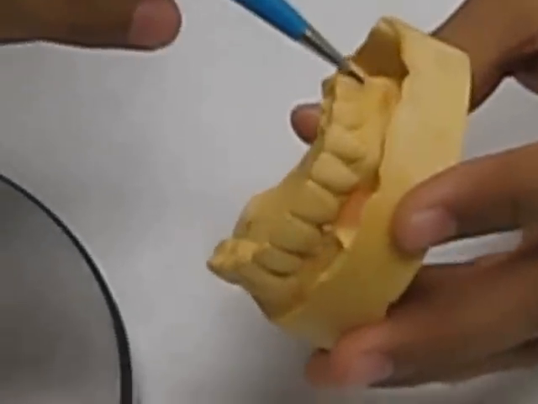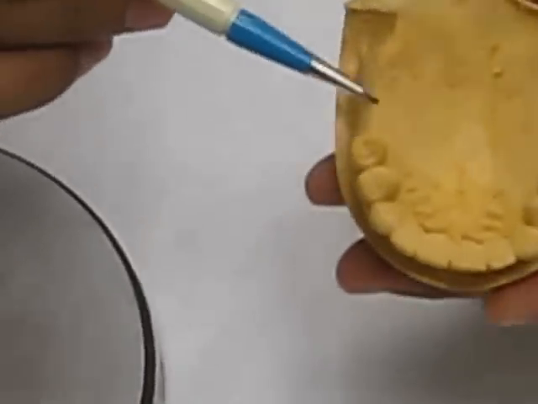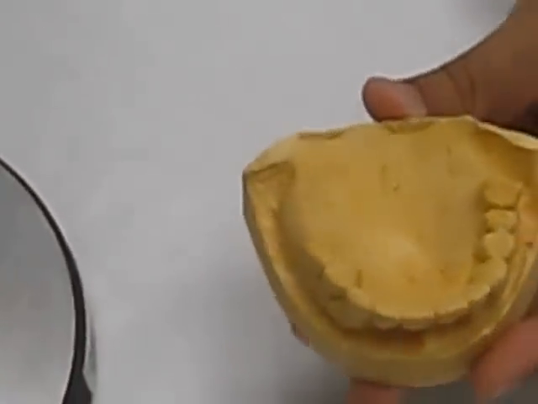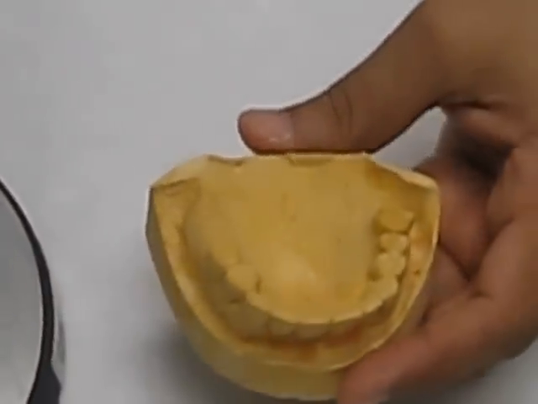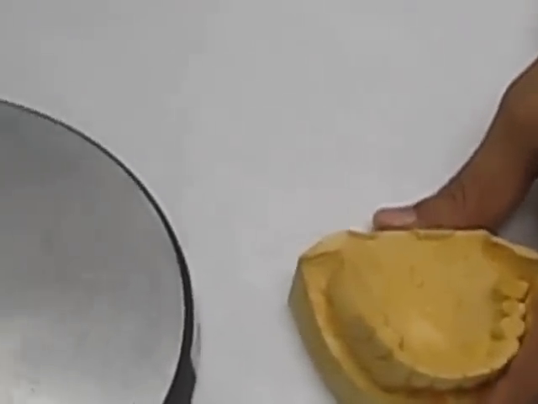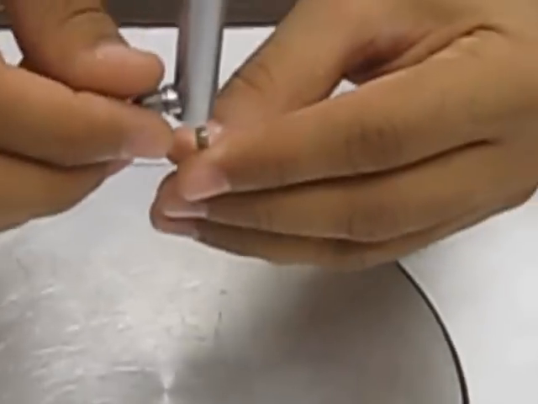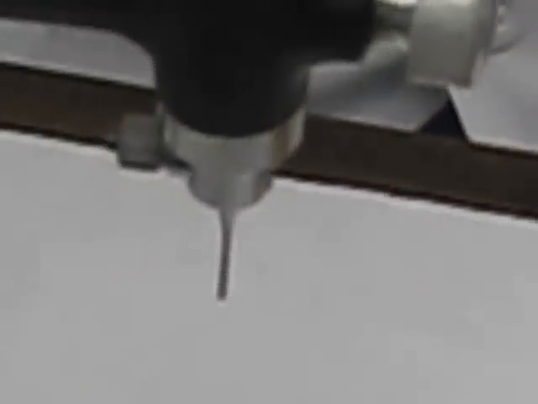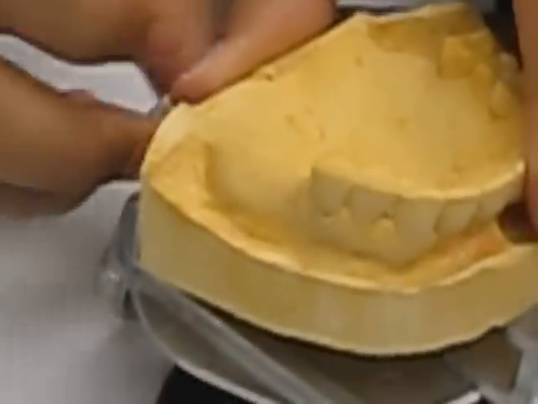The first step in the process of surveying a cast requires one to examine and identify contours of teeth and edentulous ridges of the cast. Now we are going to use the analyzing rod. It is placed into the chalk.